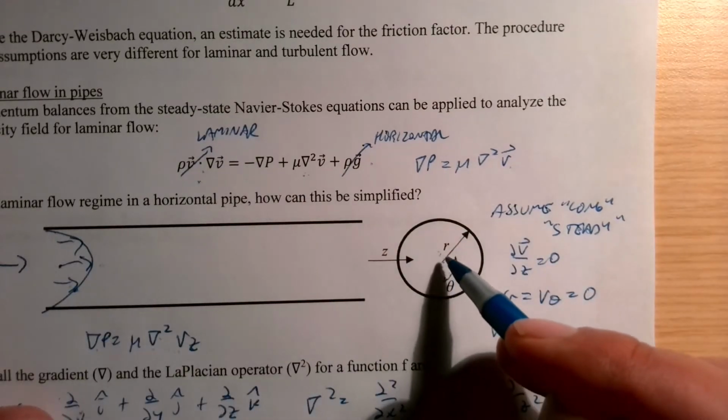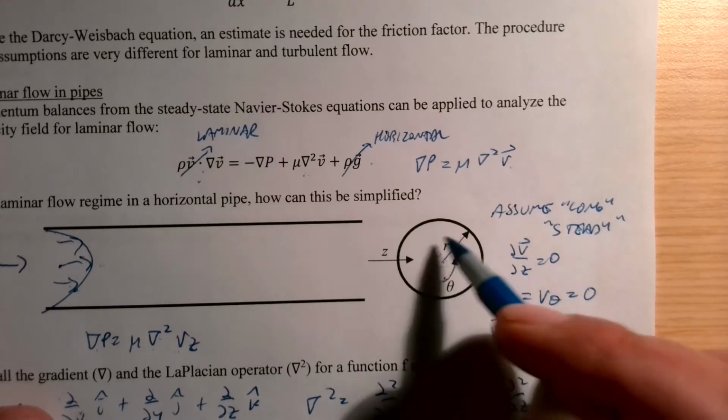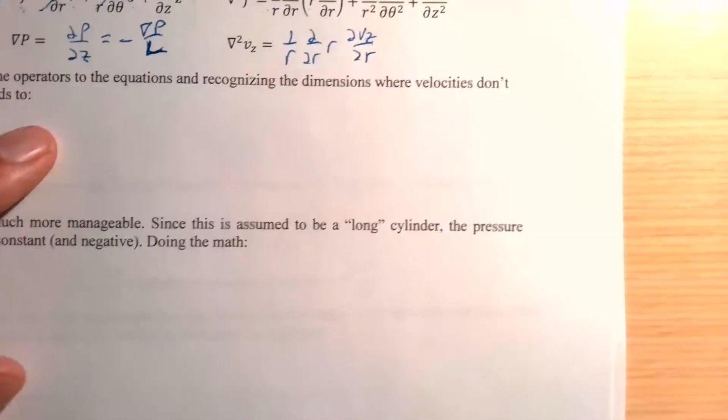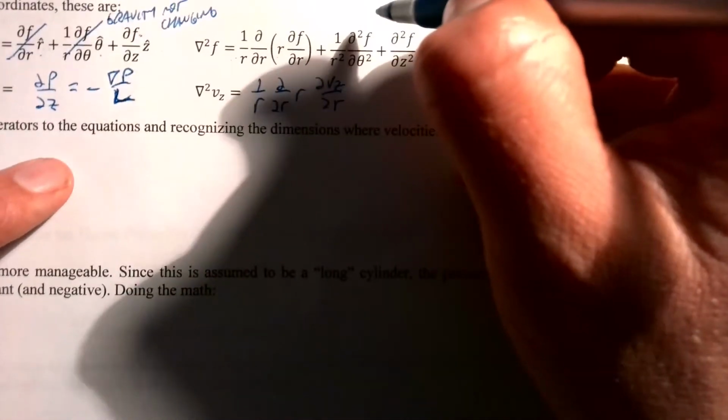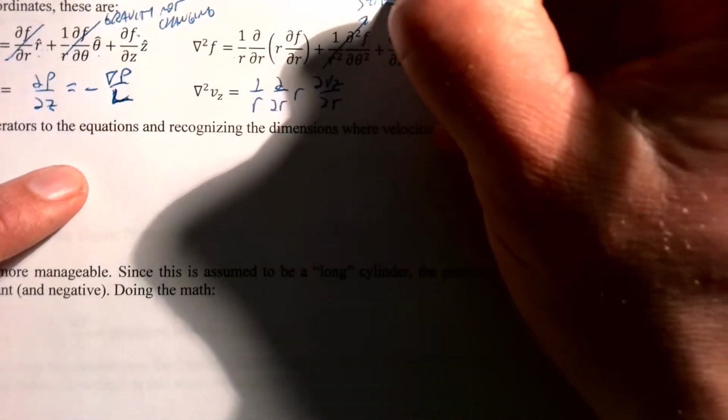So there's not any velocity moving out, and we don't really expect it to change when we go this way. So that allows us to basically say that, by symmetry, this term goes away.